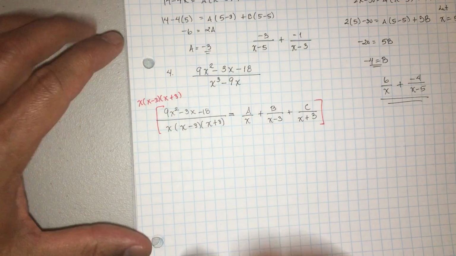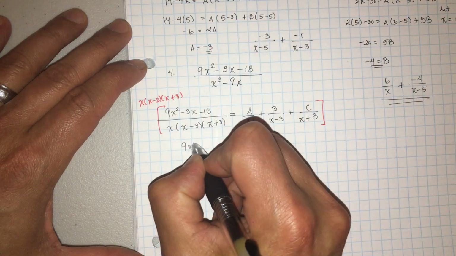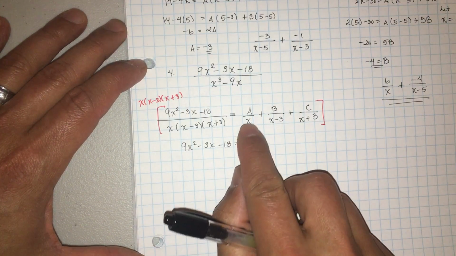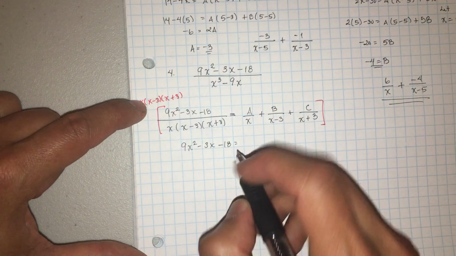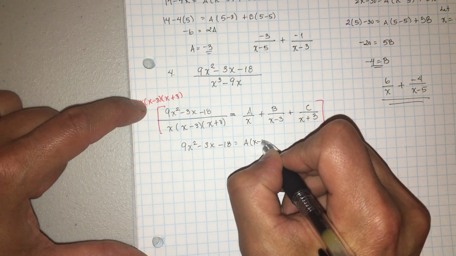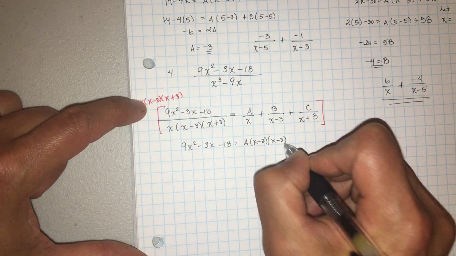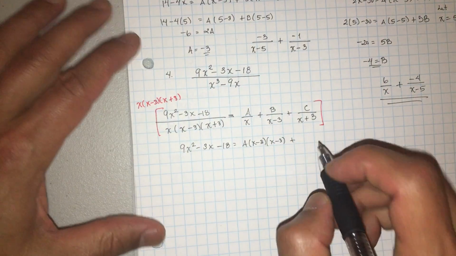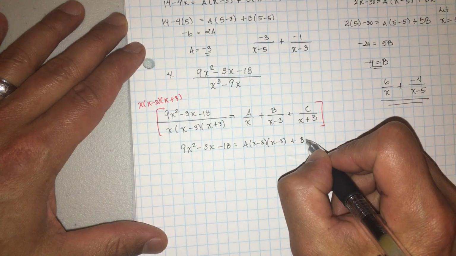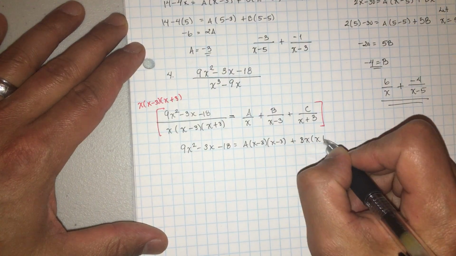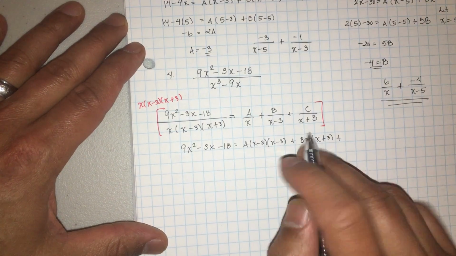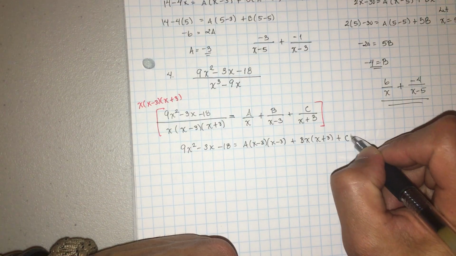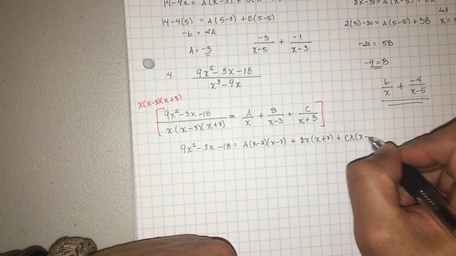So all of this is going to simplify out. You're just going to be left with that quadratic on the top, 9x squared minus 3x minus 18. All right, what's going to cancel out? Just the x's, and you're left with a times x minus 3 times x plus 3. Plus, the x minus 3 simplifies out, and you're going to be left with b times x times x plus 3. And the last one, the x plus 3 simplifies out, and you're going to be left with cx times x minus 3.